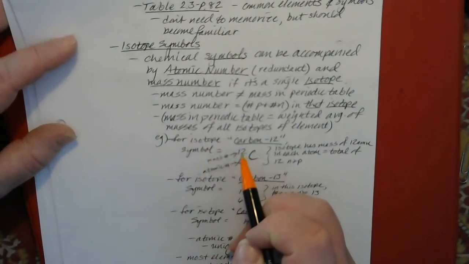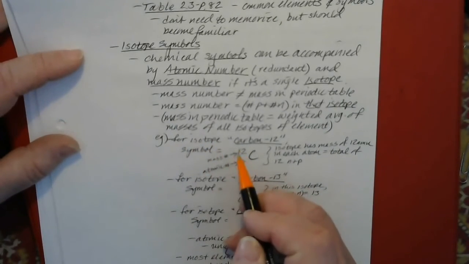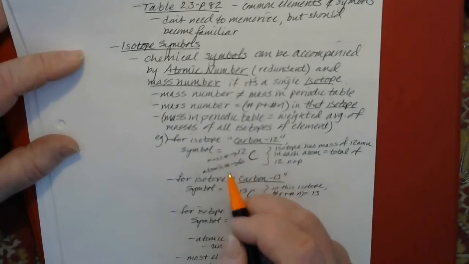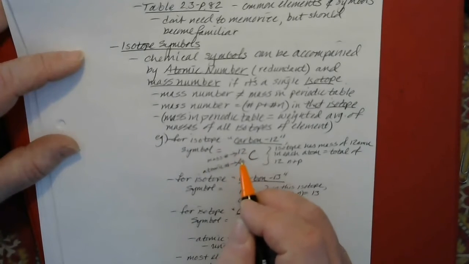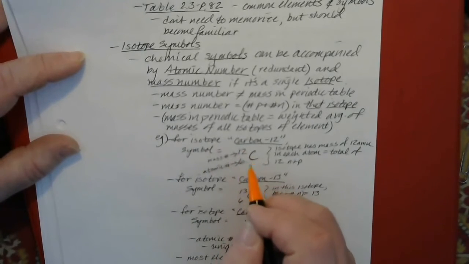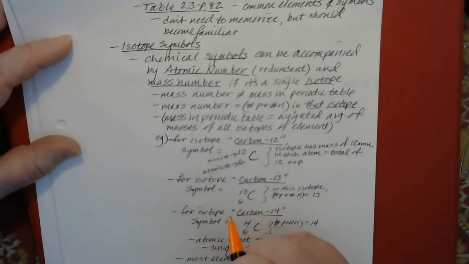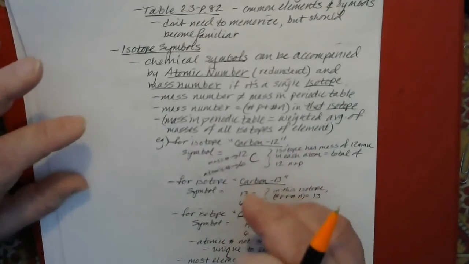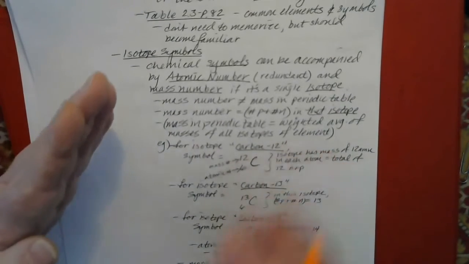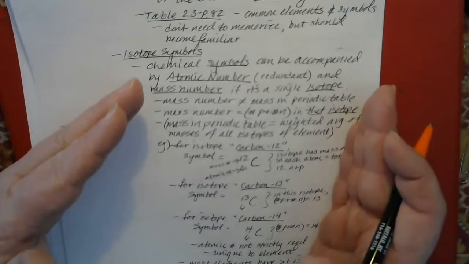The number on top would be the mass number, and it's written as a superscript before the symbol of the element. And if you include the atomic number, that would be written as a subscript before the symbol of the element. The name of an isotope is usually given as the name of the element followed by the isotope mass or the mass number.